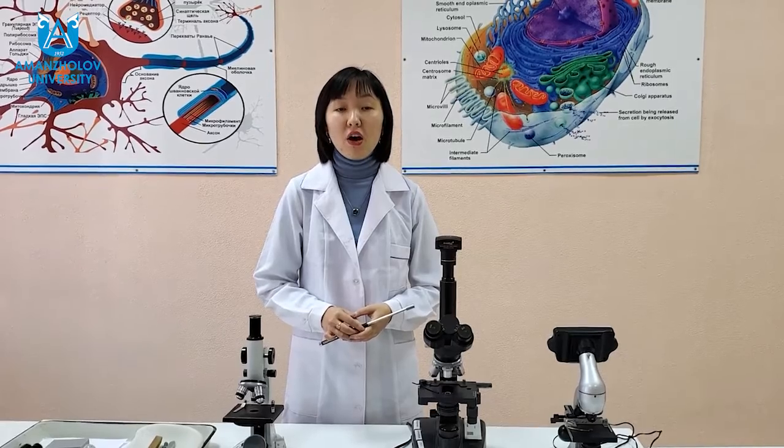The human eye is able to distinguish objects that are at least 0.08 nanometer apart. A light microscope distinguishes objects located at a distance of up to 0.2 microns. It is impossible to determine exactly who invented the microscope.